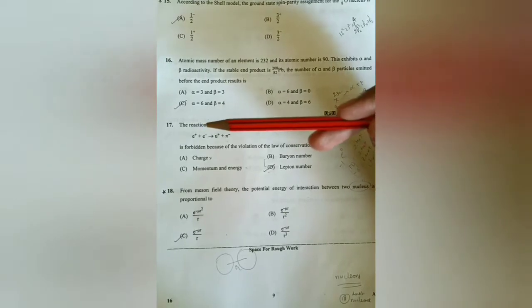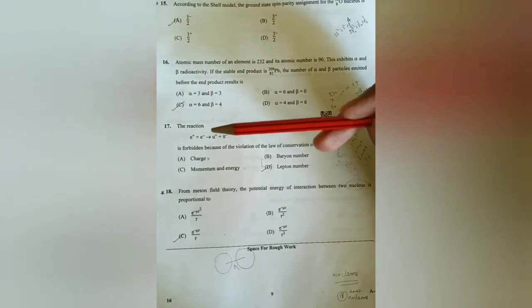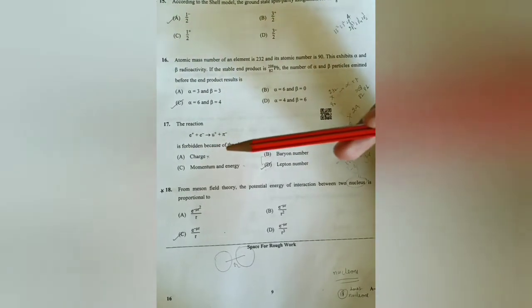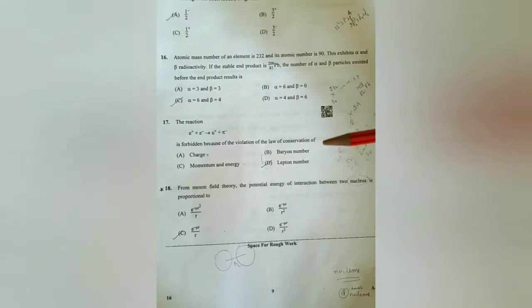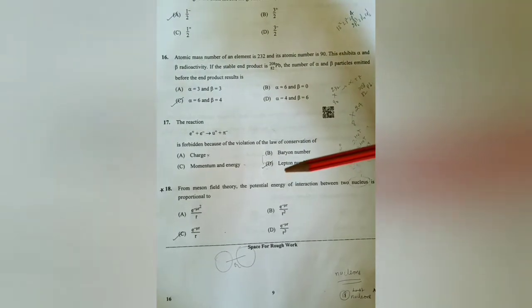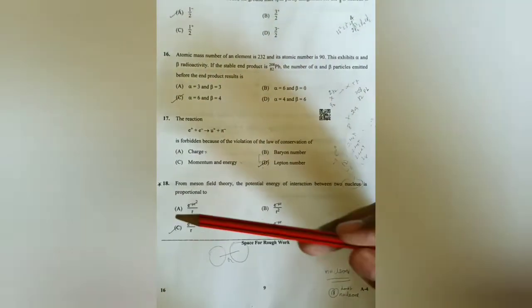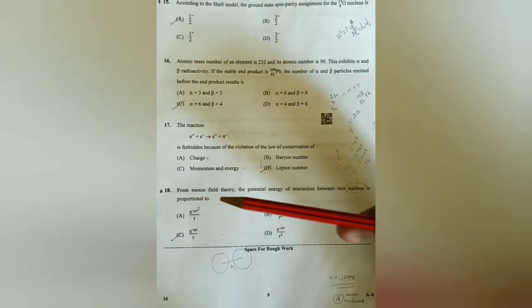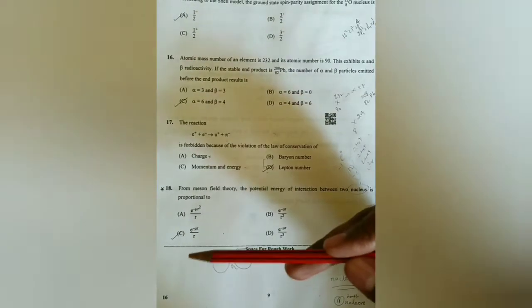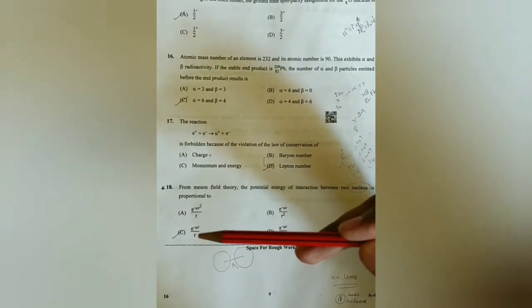Question number 17. The reaction is forbidden because of the violation of the law of conservation of. The right answer is option D, lepton number. Question number 18. From meson field theory, the potential energy of interaction between two nucleons is proportional to. The right answer is option C, e power minus mu r divided by r.